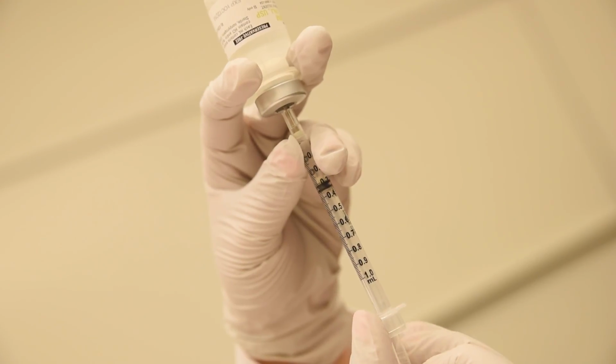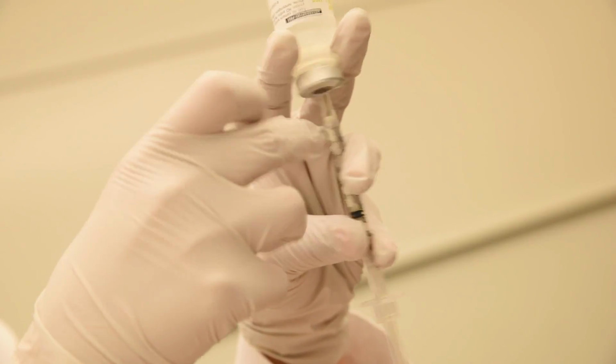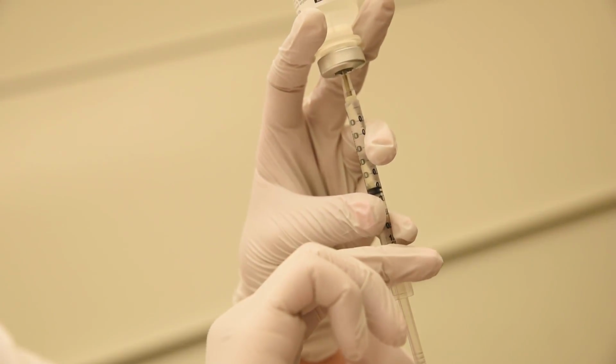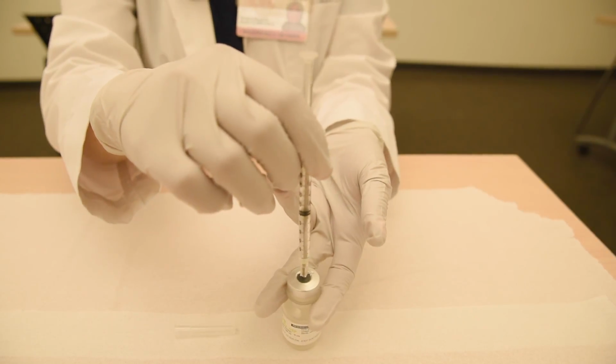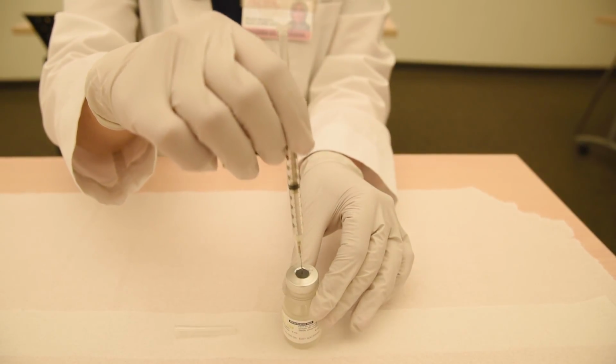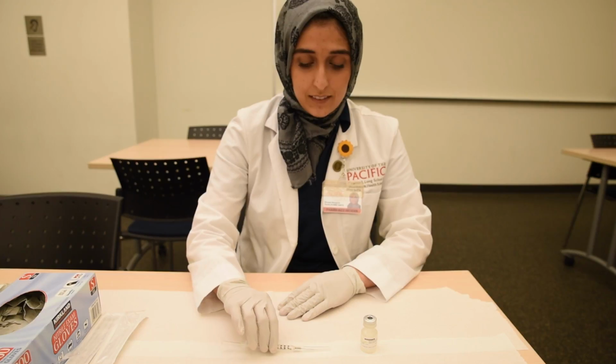Pull out more than 0.5 milliliters of vaccine out. Flick to get rid of any bubbles. Once you are satisfied, you'll need to ensure that only 0.5 milliliters of vaccine are actually inside the syringe. Recap the syringe. Bring it to the immunizer.